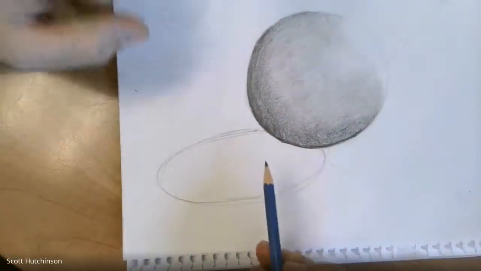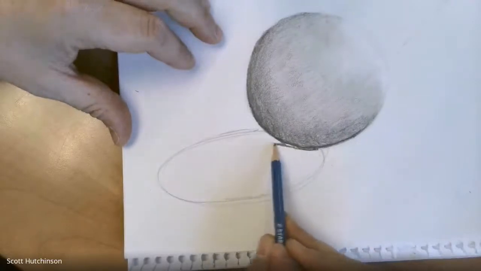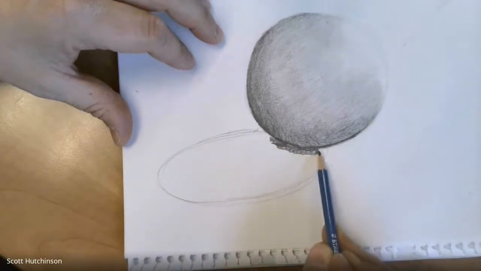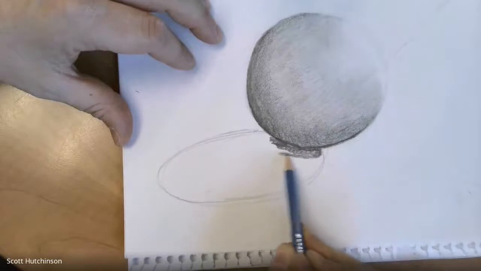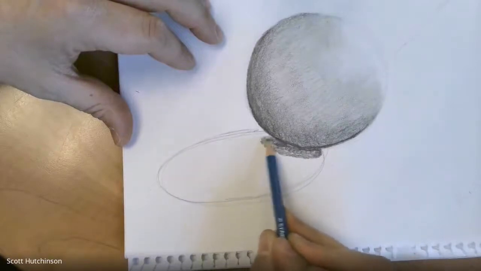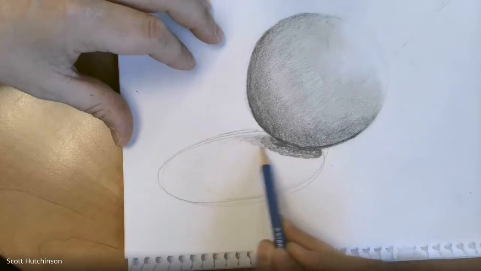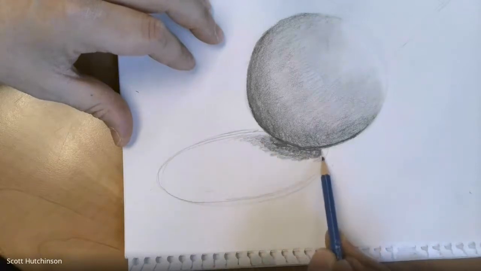And again, it's a very similar process. The darkest darks are going to be right underneath this sphere. And this is really going to put this shape into the environment, because without a shadow, it just looks like it's floating in air.